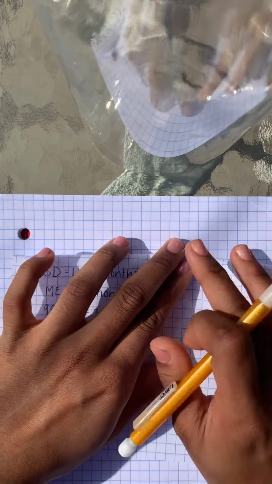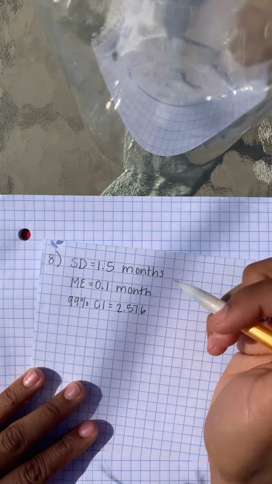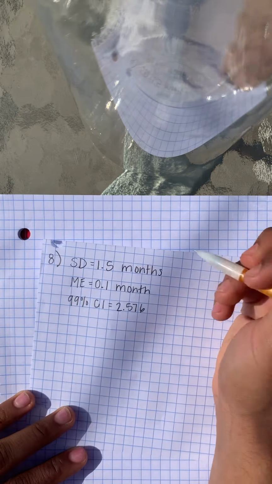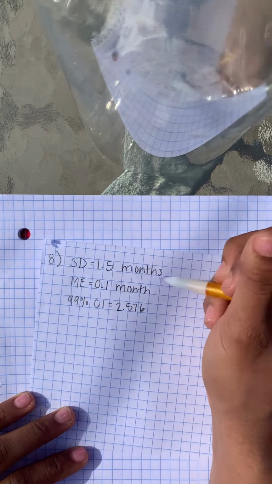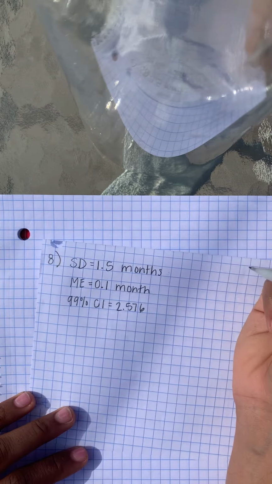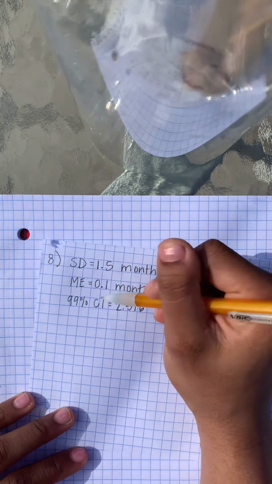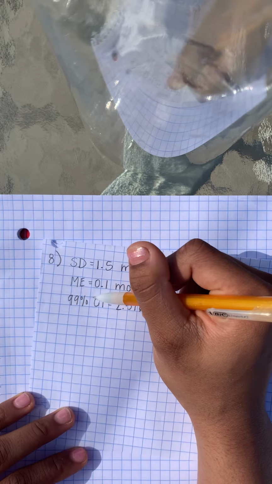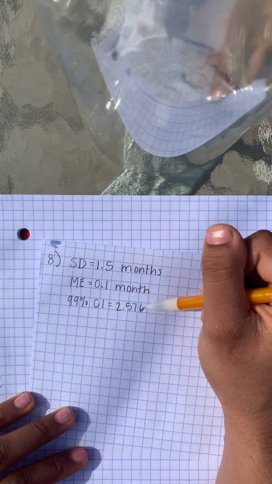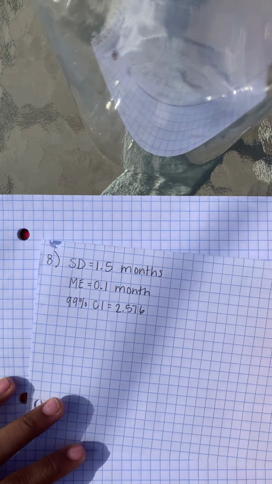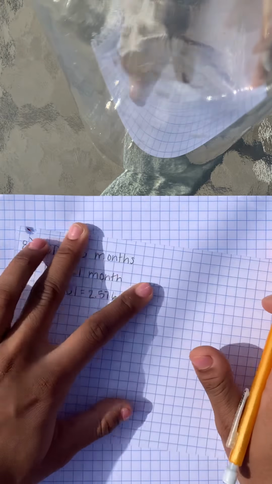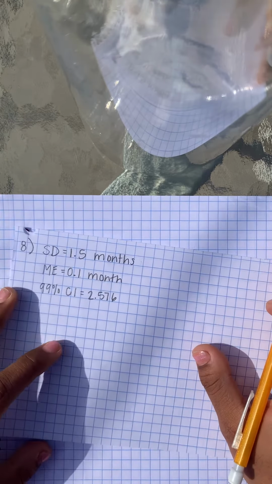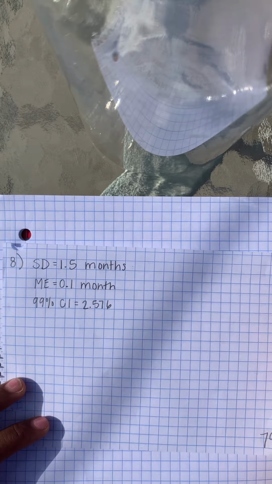Okay, for number 8, doing it on this paper, I just listed out what they gave us. So they told us standard deviation is 1.5 months. They told us their desired margin of error is 0.1 month, and then the confidence level is 99%, and the z-value for that is 2.576. And we're using the z-table because we can assume that the sample size is greater than 30.